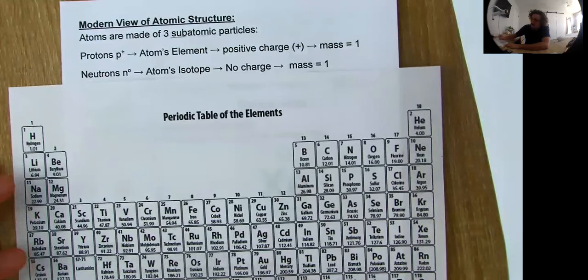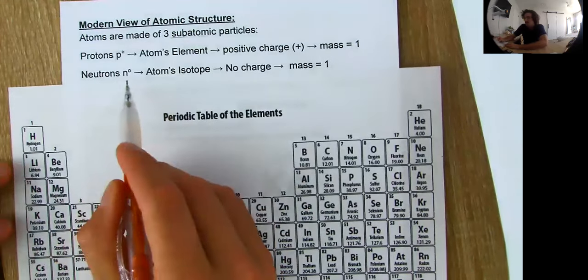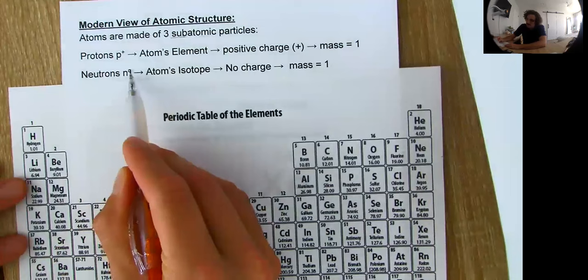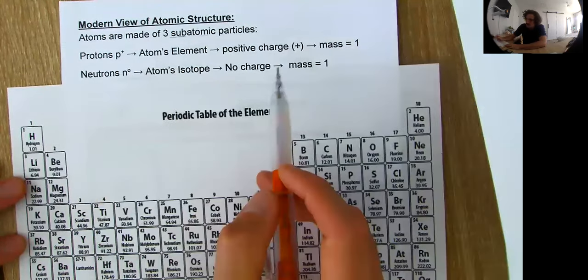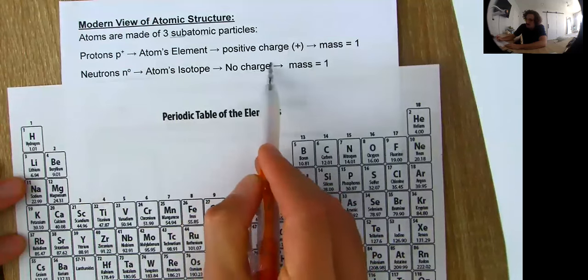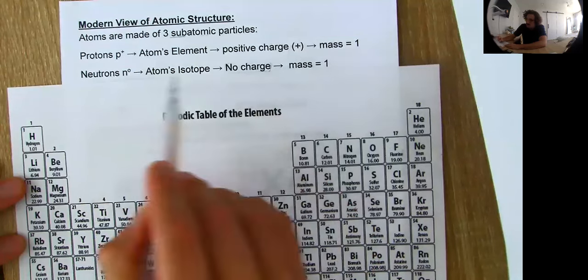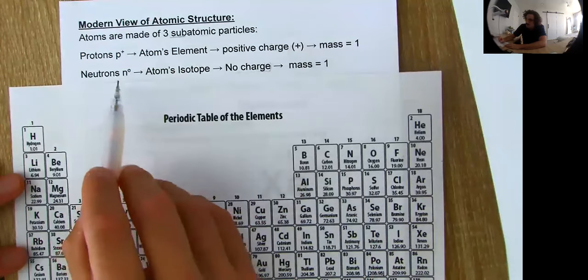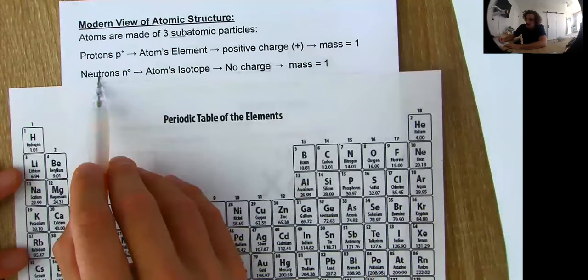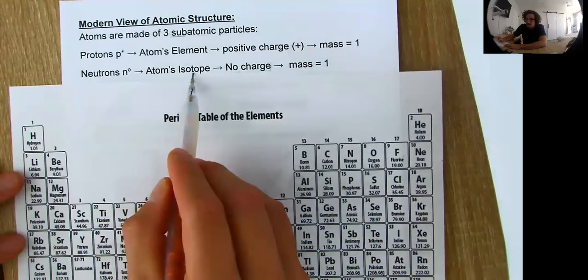The next subatomic particle is a neutron. This is the symbol for a neutron. This little circle doesn't mean 0, it means that it has no charge. The number of neutrons can determine an atom's isotope.